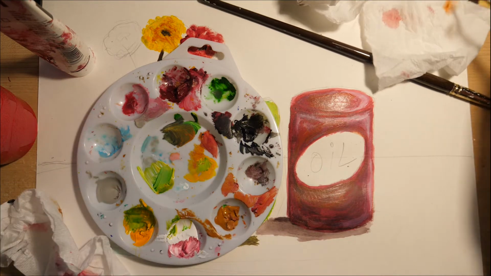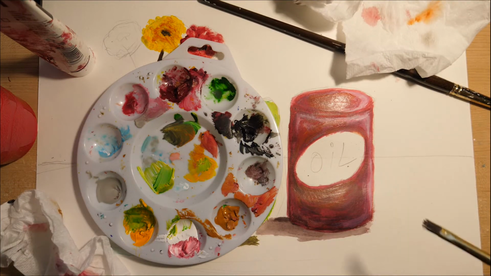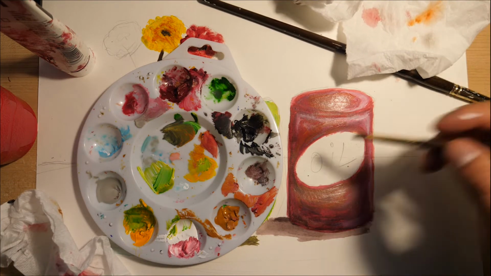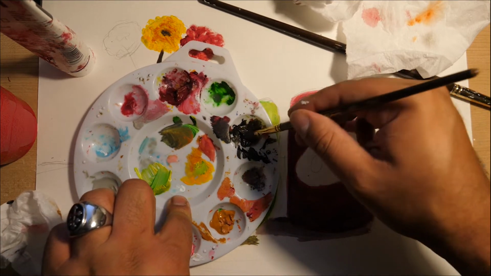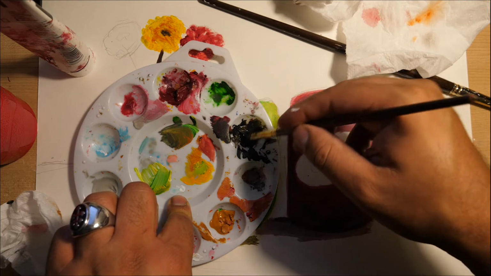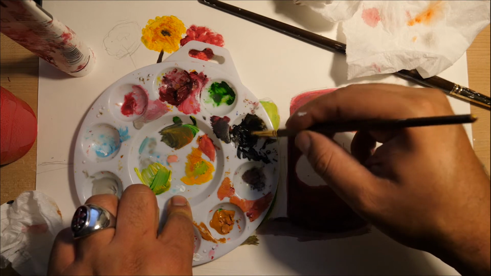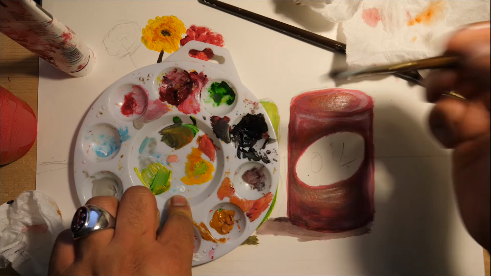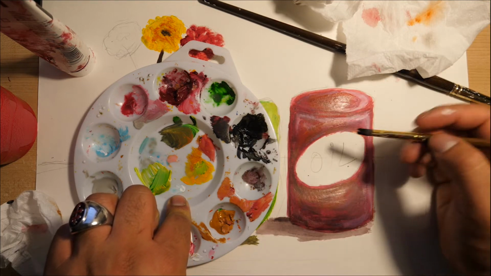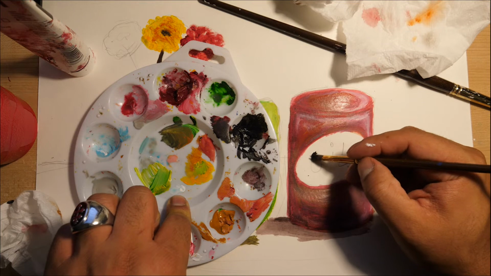Okay. Let's see if we can get some of this black here. It was kind of dried up, but I try to save it. I didn't want to waste it. So I'm gonna just write the word oil.